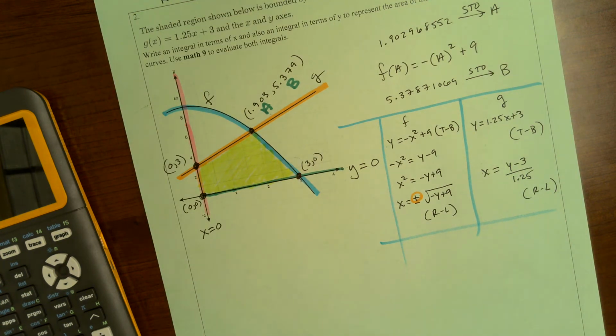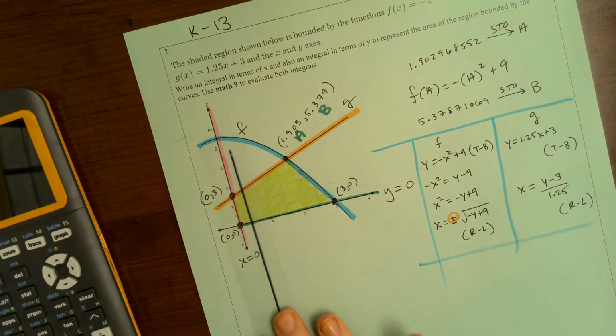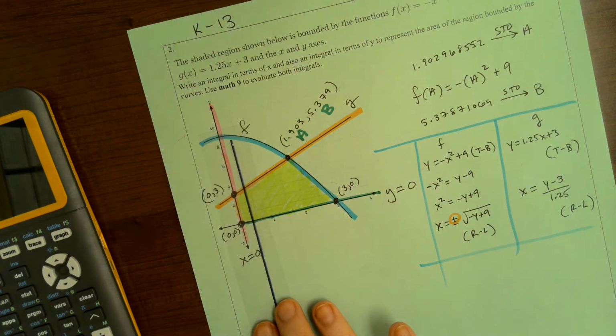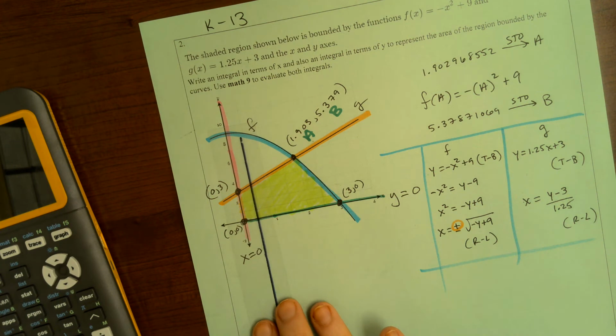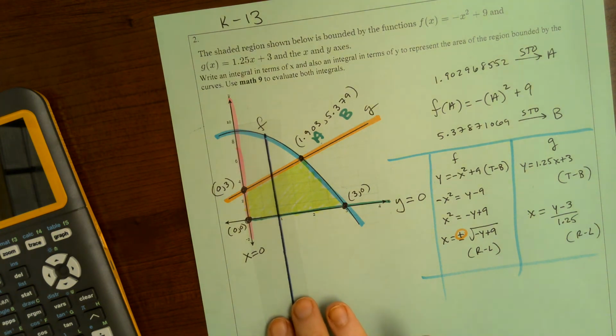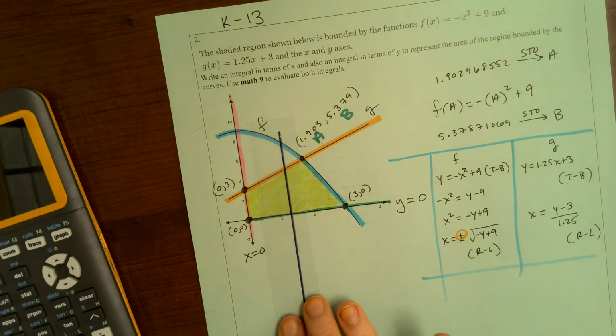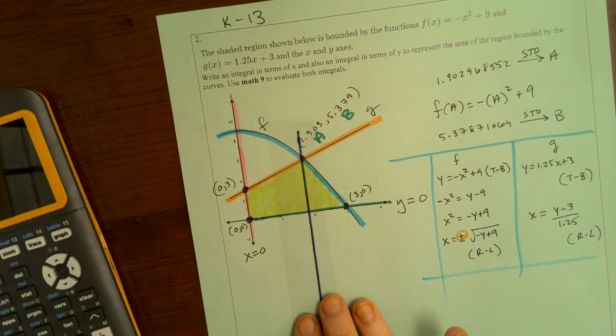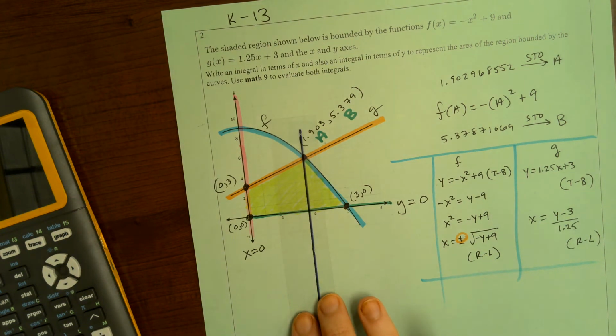So I'll do the top minus bottom first. Now guys, watch this. Right now the top is the line and the bottom is the x-axis. Top, line, bottom, x-axis. But then you hit this intersection point.